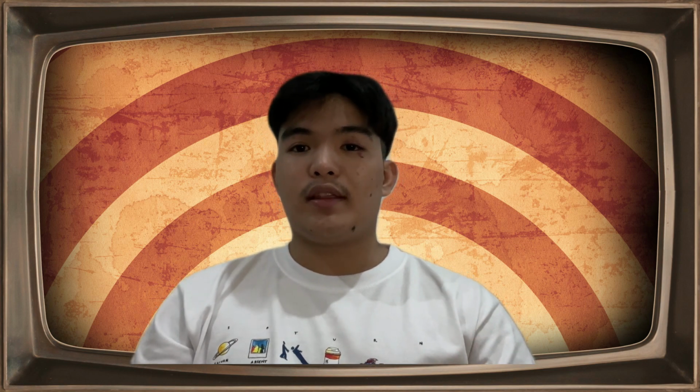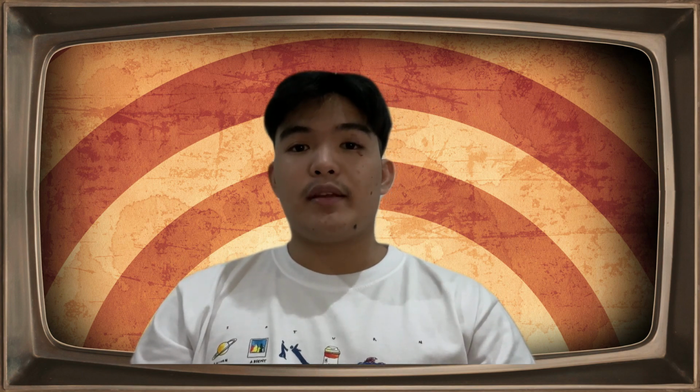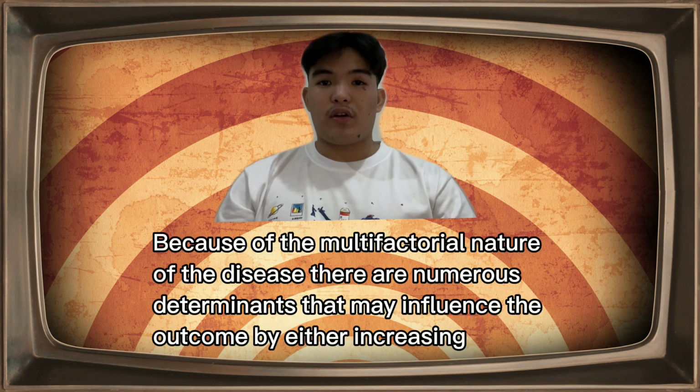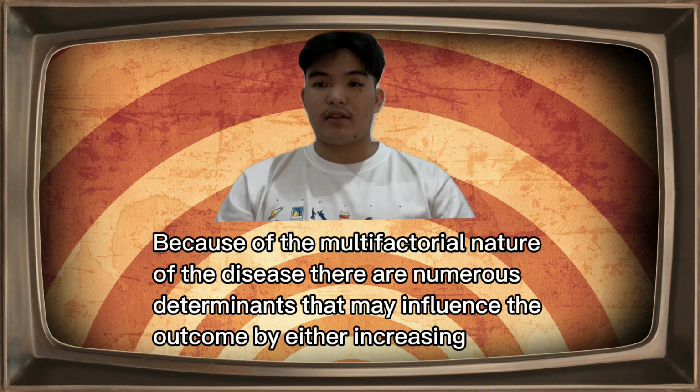Control of disease progression according to the caries concept proposed by Fejerskov and Manji 1990. Biofilms on teeth are the one and only prerequisite for caries. They are necessary but not a sufficient cause because of the multifactorial nature of the disease. There are numerous determinants that may influence the outcome by either increasing or decreasing the risk. And that's when restorative procedures transpire.